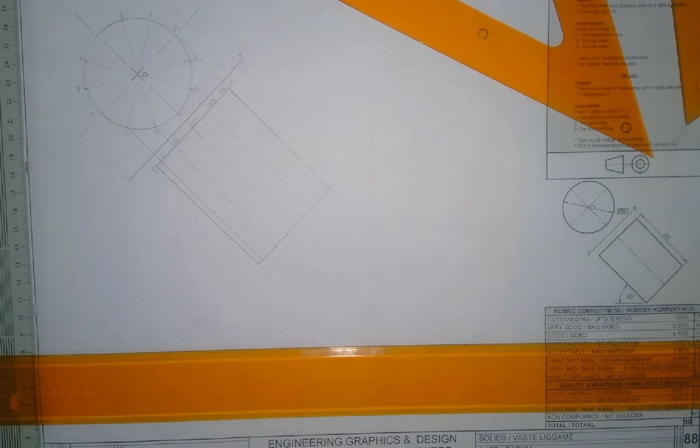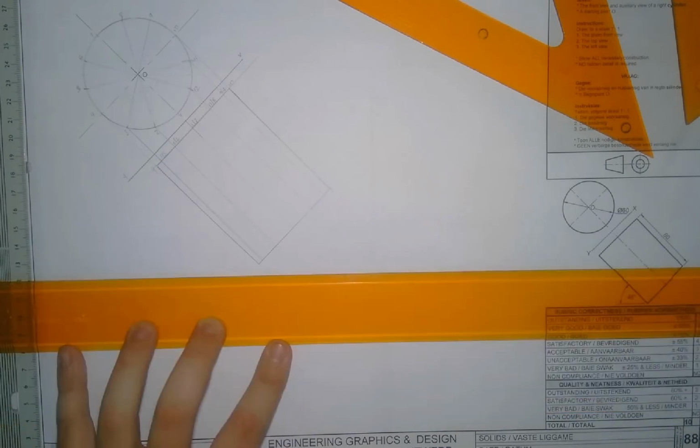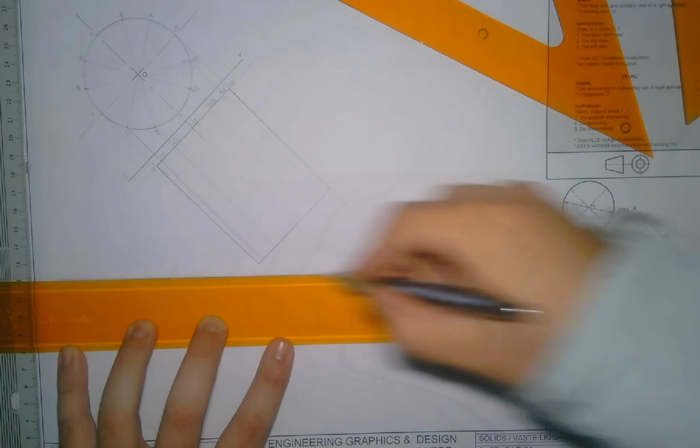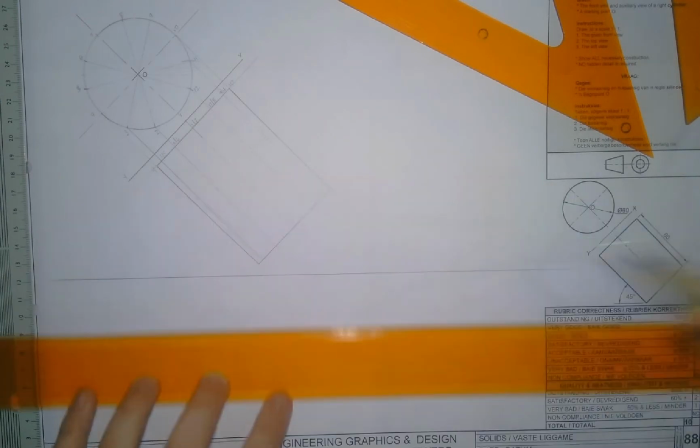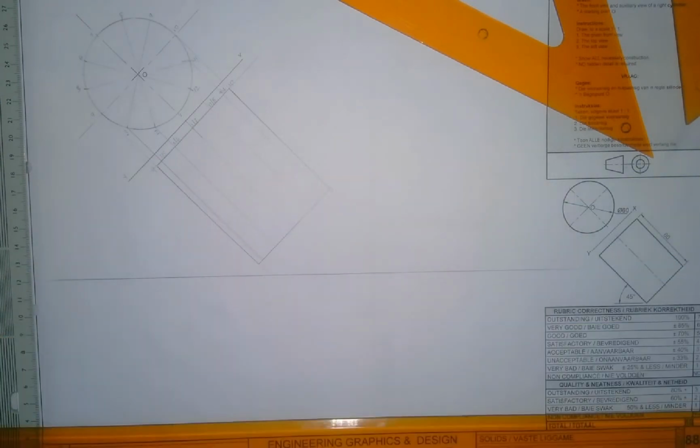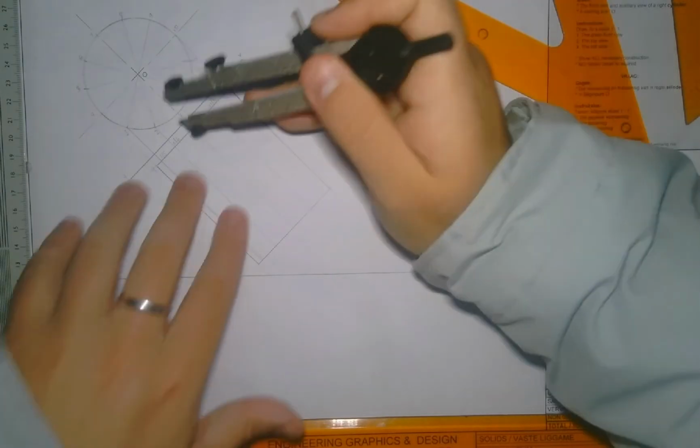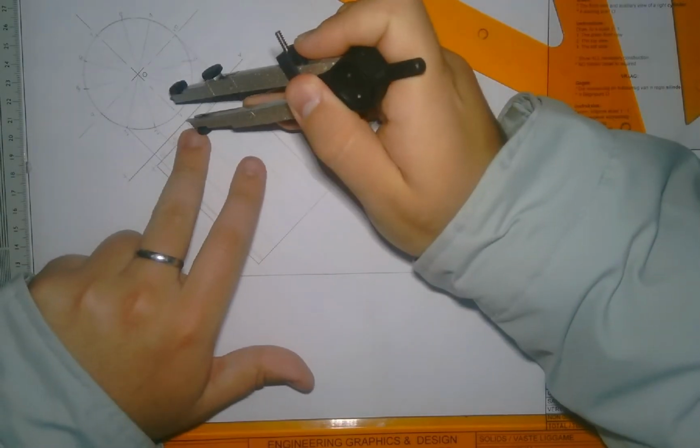You measure. XY. Why didn't I measure 5 millimeters away from here? Because you don't have to. Because I first have to go and find out if there's enough space. How do we find out if there's enough space? Use my compass. So we measure from this XY up here to the furthest point, which would be 7.